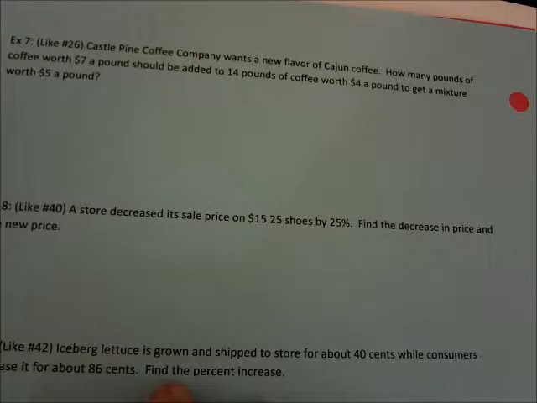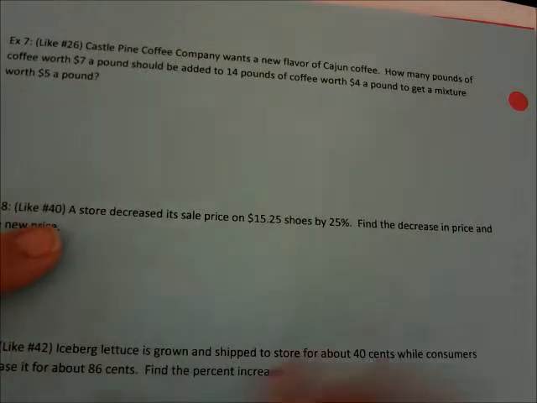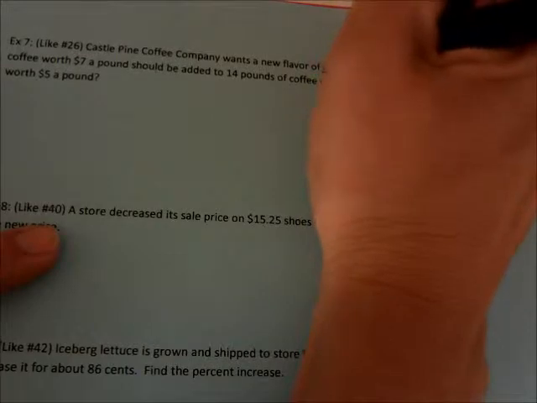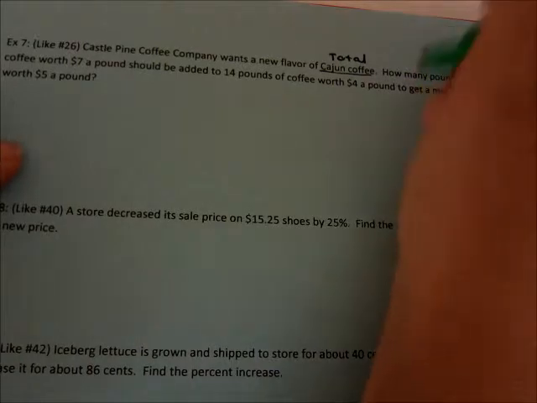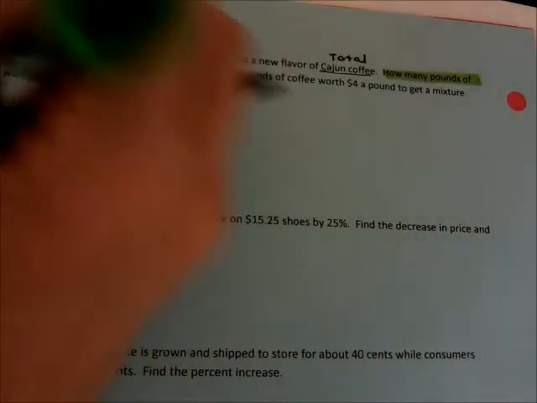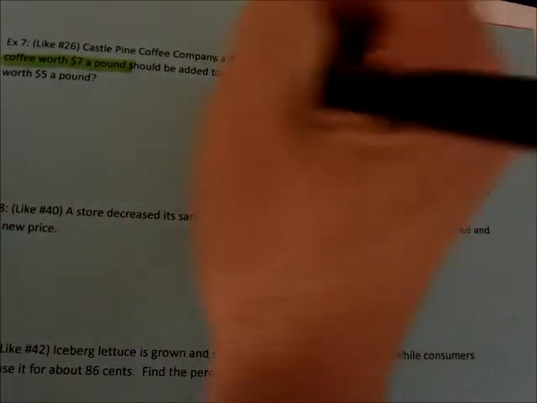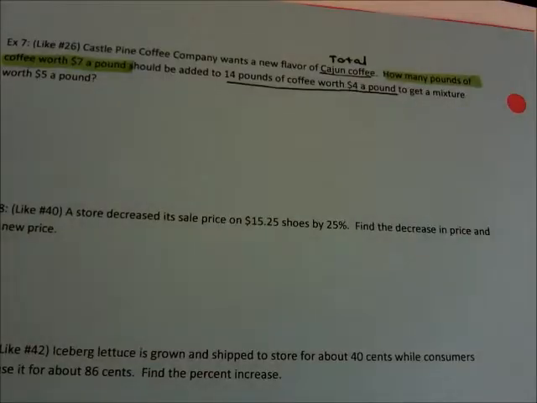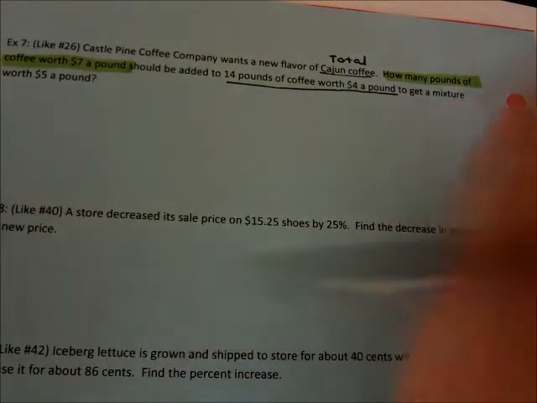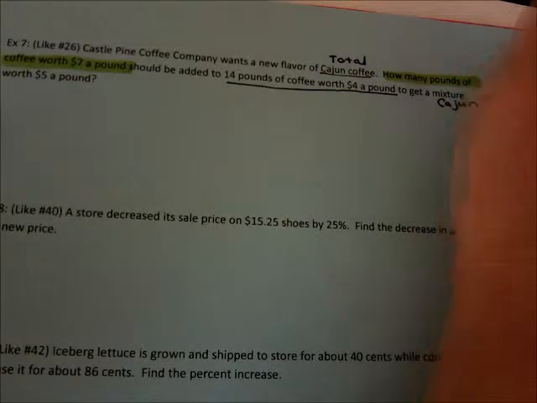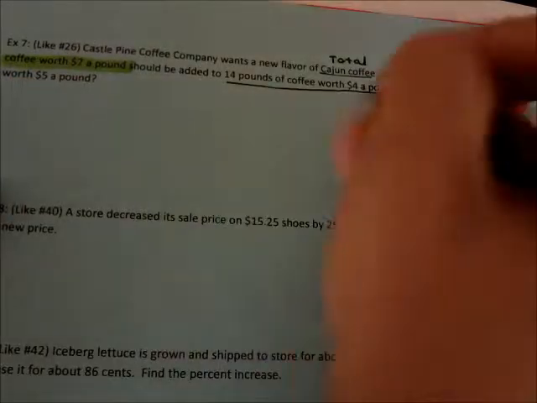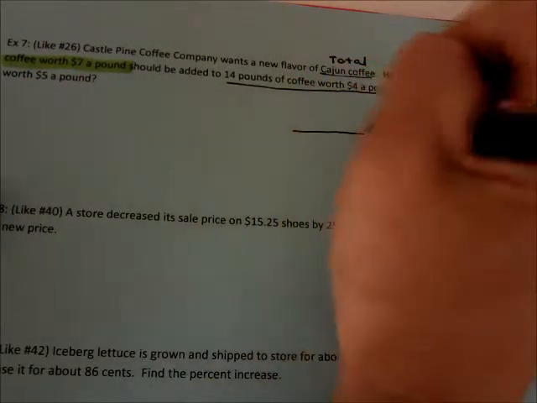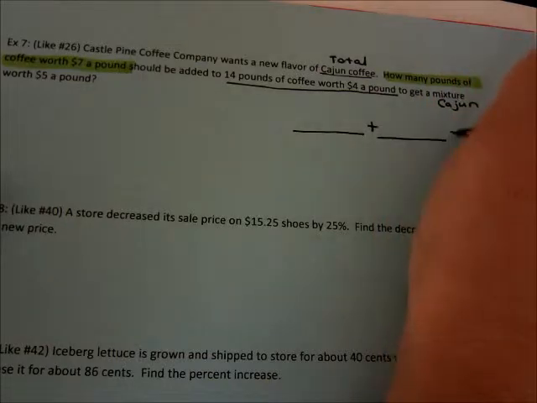Okay, so a coffee company wants a new flavor of Cajun coffee. So this is the total. Can you write total above that? How many pounds? See how I picked up that word? How many pounds, that's our variable, of coffee worth $7 a pound should be added to 14 pounds of coffee worth $4 a pound to get the mixture, the Cajun, worth $5 a pound. So again, I'm adding 2 different kinds to get my total.